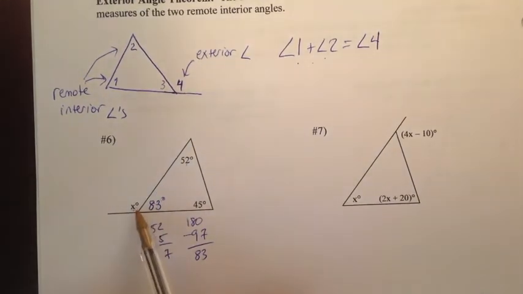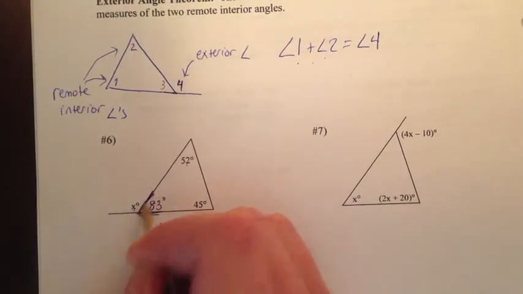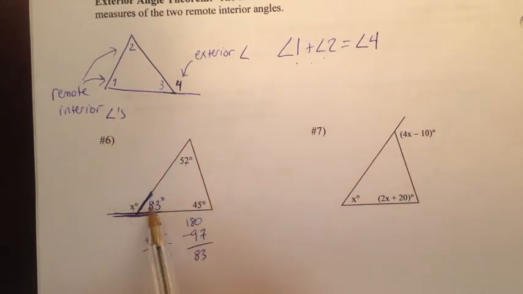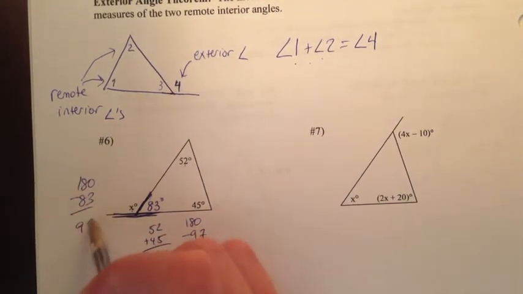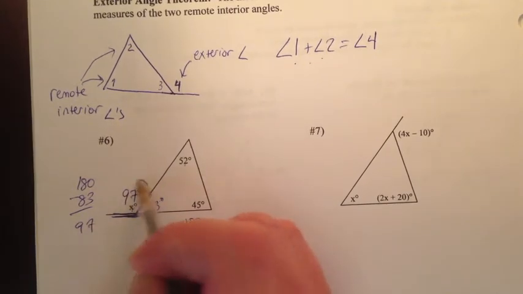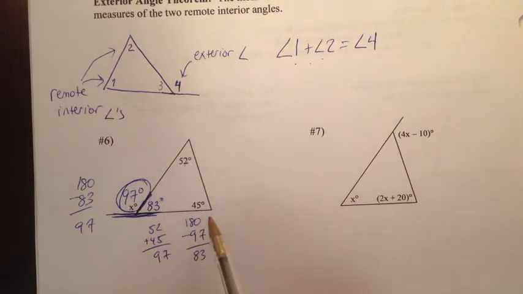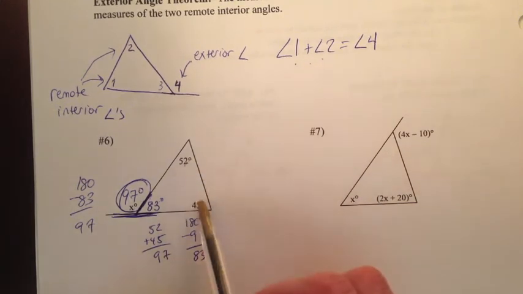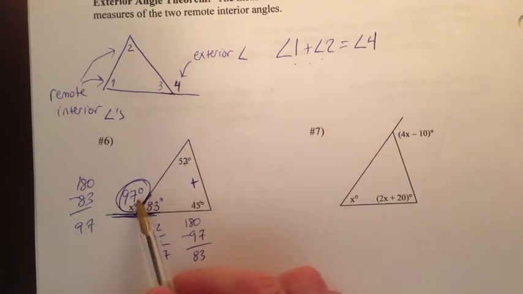Now if you want to find x, well, the x and the 83, hey, they form a straight line. They are a linear pair, which means they are supplementary. These two angles have to add up to 180. So if this is 83, let me subtract that from 180, and what I get is 97. Now you're saying, well, wait a minute, we already got 97. That was from 52 plus 45. So you could use this rule that says that if you add up the remote interior, 52 plus 45, it's got to equal the exterior 97.